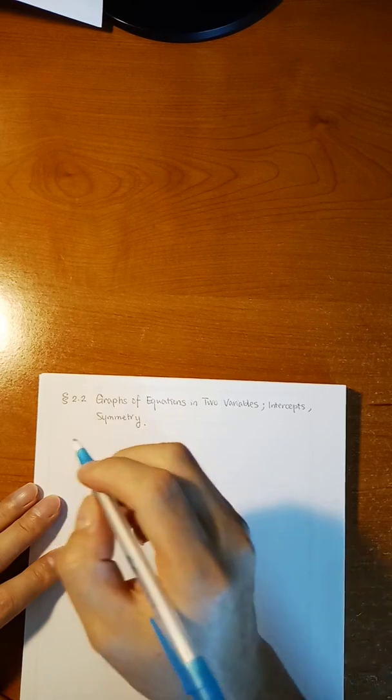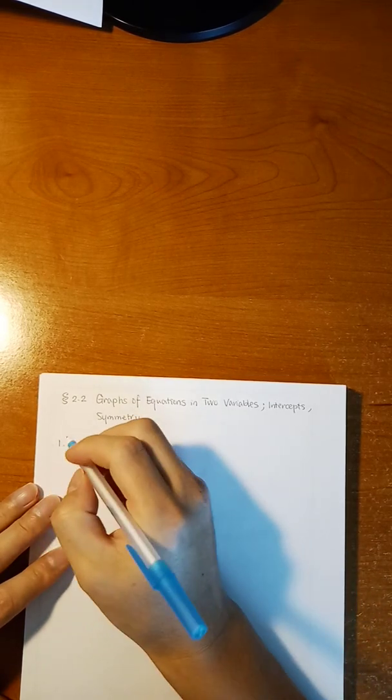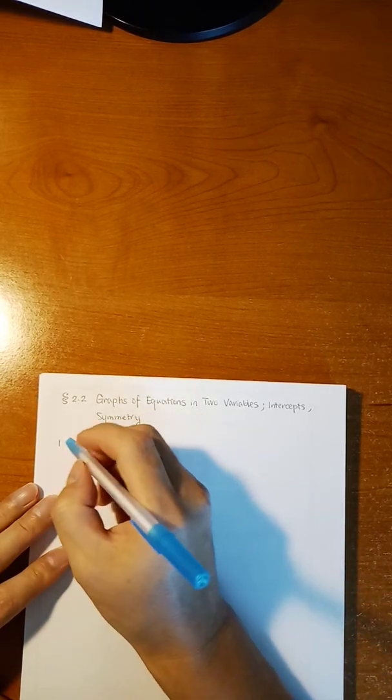Okay, so first, graph equations by plotting points.